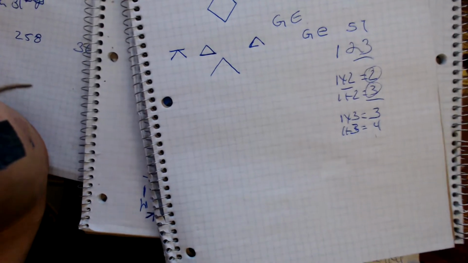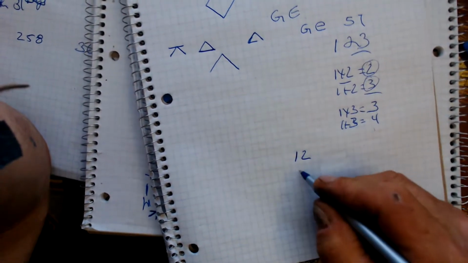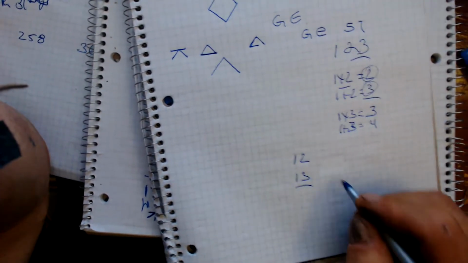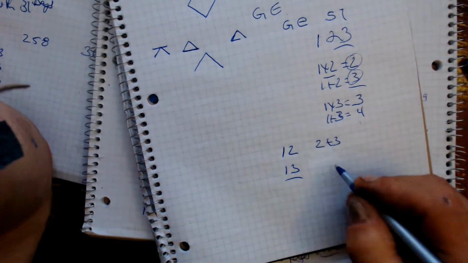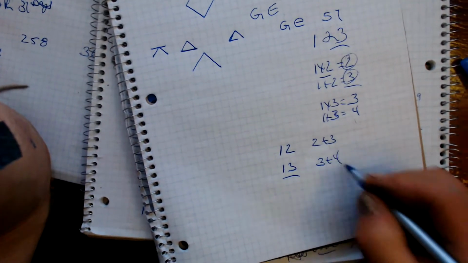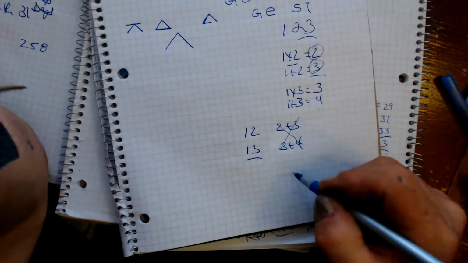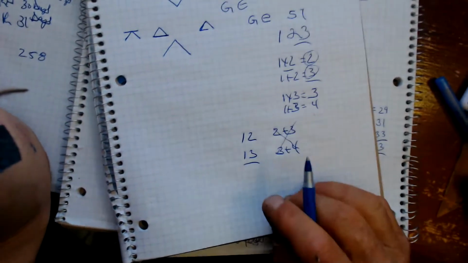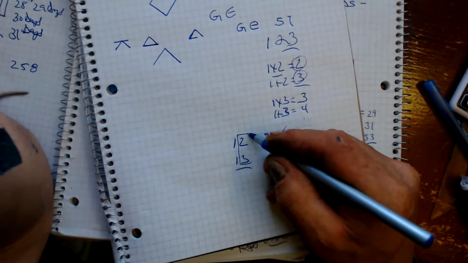Okay, so what happens is I started with really 1, 2, and 1, 3, and with 1, 2, I ended up with 2, 3, and with 1, 3, I ended up with 3, 4. So if I crisscross this ABC, right, knowing that 1 and 1 is both of them.